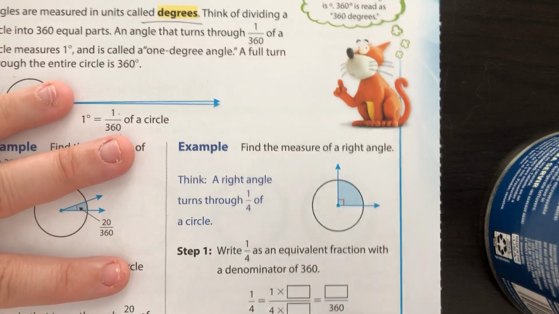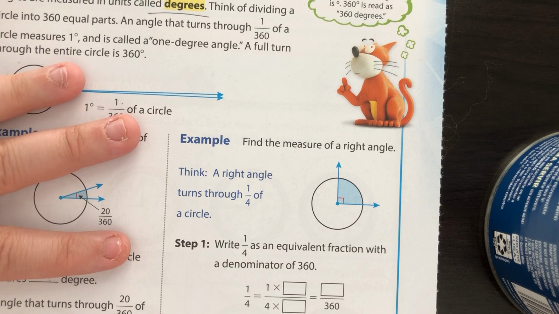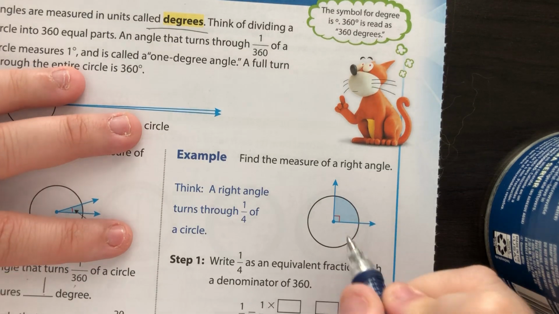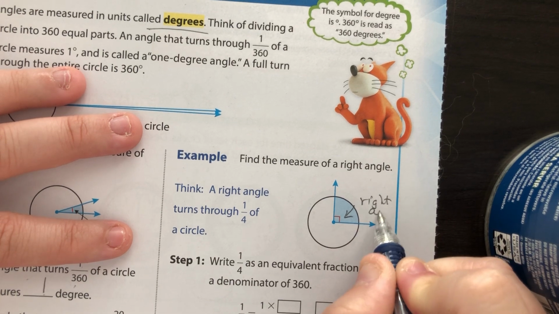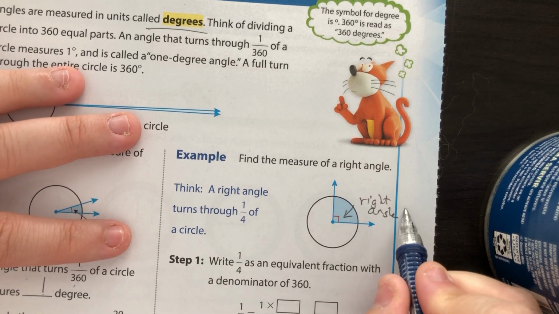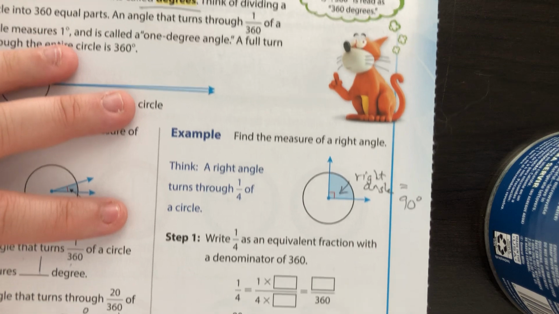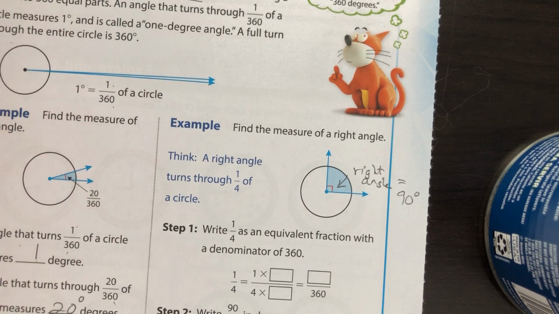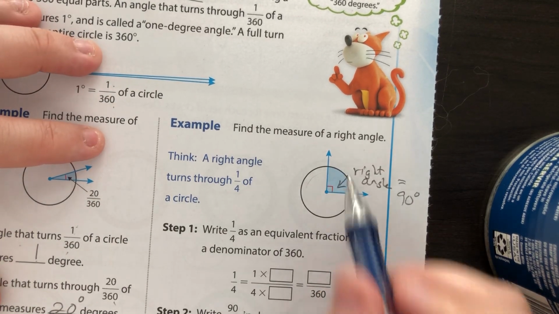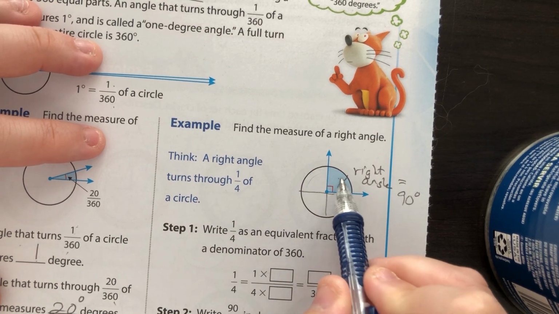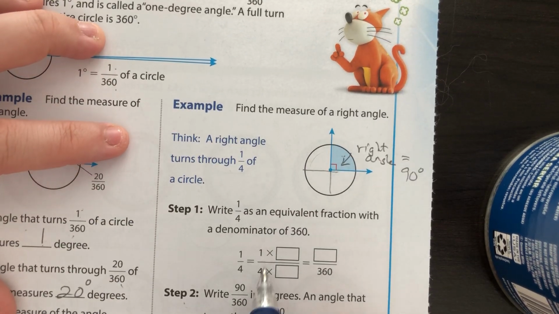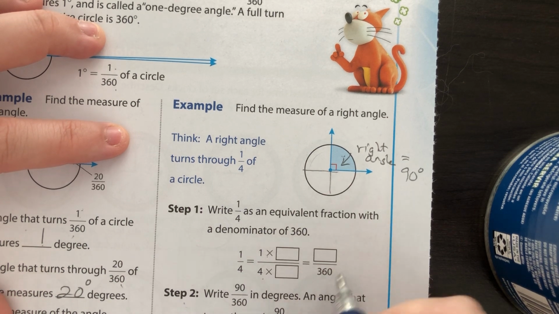Right here it says find the measure of this right angle. Well, this is what we need to think about. This little symbol means that this is a right angle, all right angles are exactly 90 degrees. This is how you can think about it. If this was a clock, and we divide the clock into fourths, this would only be 1/4. So it would only be 1/4.